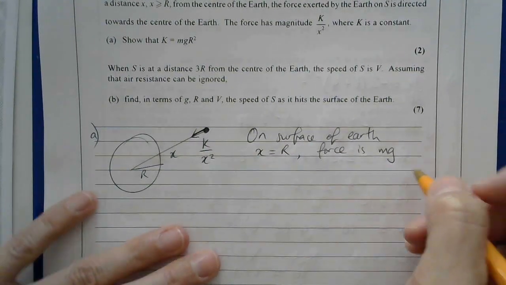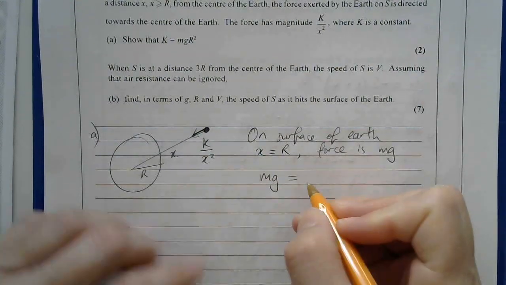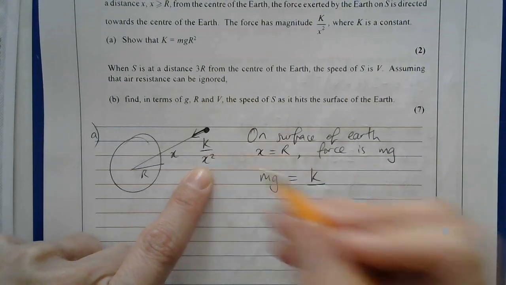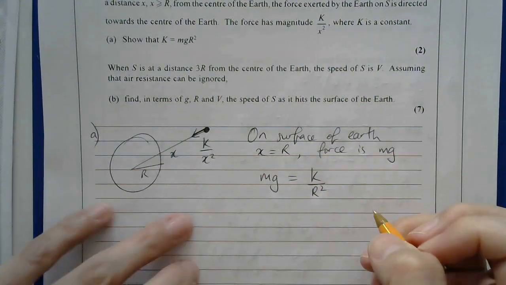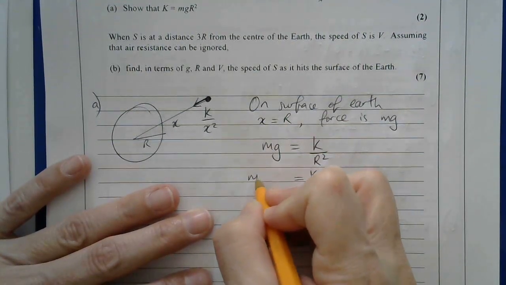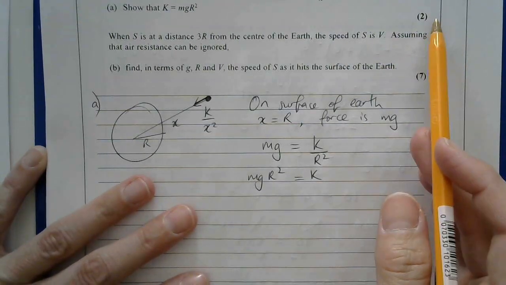So I know that in that case I have mg equals this force with an r in the place of the x. So then I get that k is mg r squared as required. So that's the first two marks.